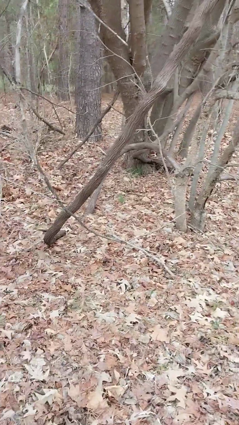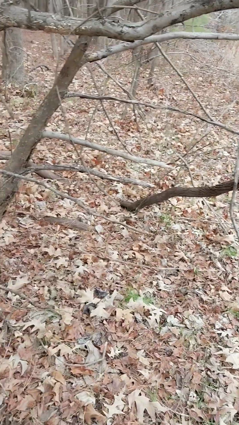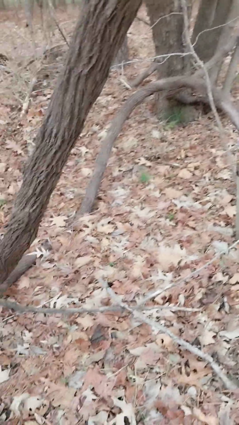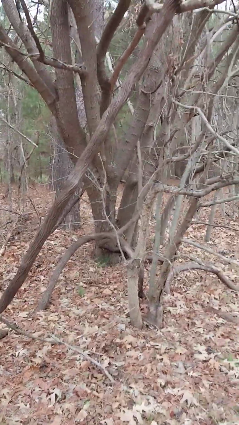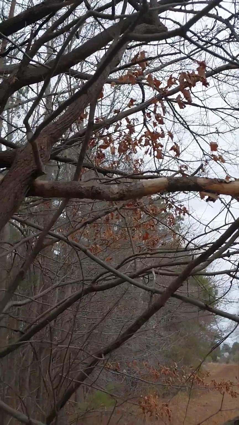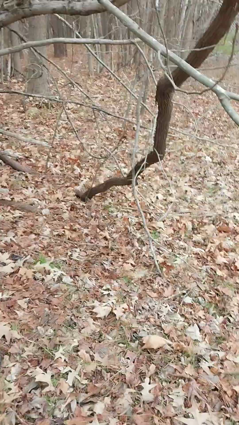Wow, this is cool. Several really old grapevines. You can tell it's like perfect little conditions for them. There's one right here coming up. And see, that's the difference between a parasite and a symbiotic relationship.